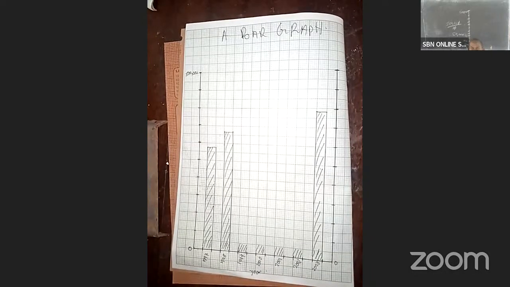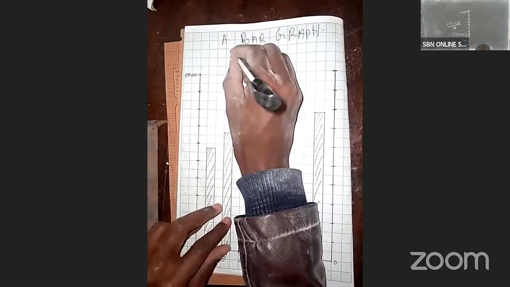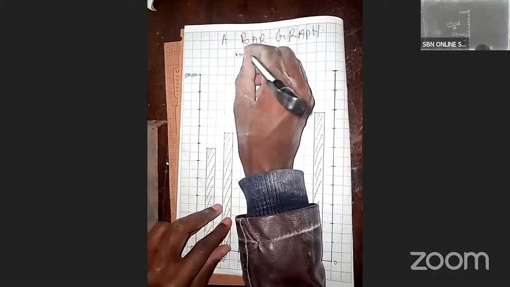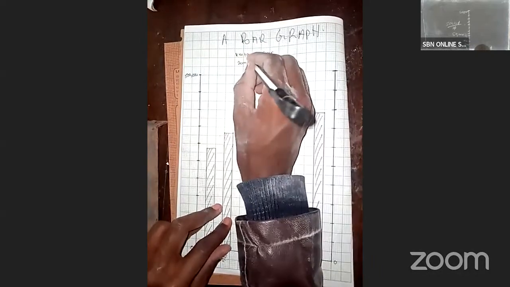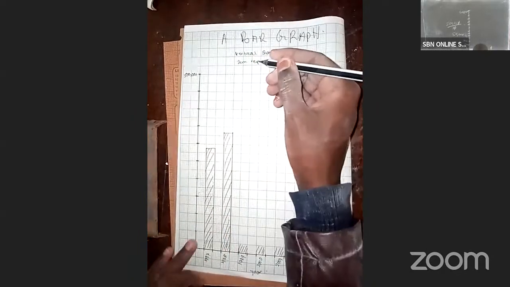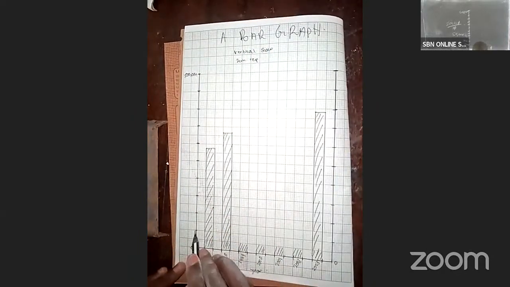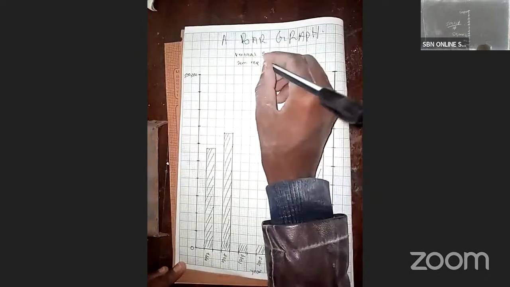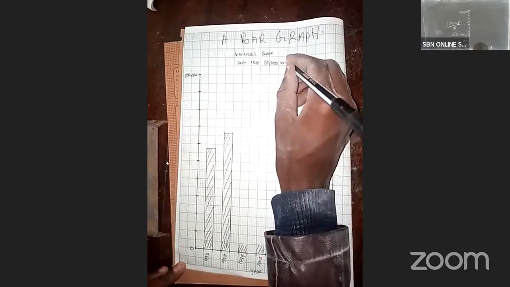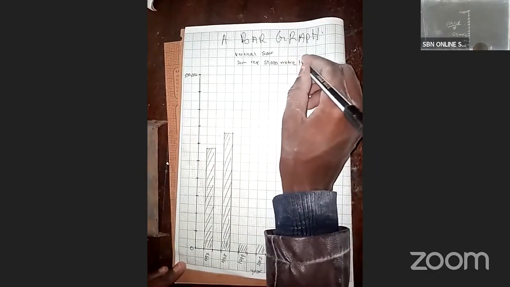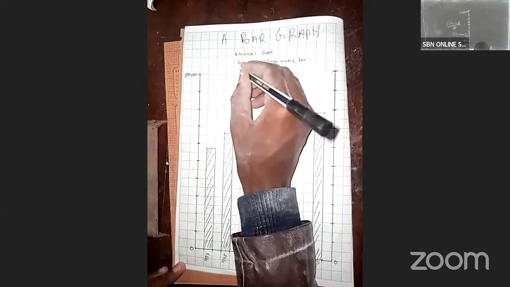And here, the vertical scale is going to be 2 centimeters, representing what? What's the number of this one? 50,000 metric tons. Then the horizontal scale.